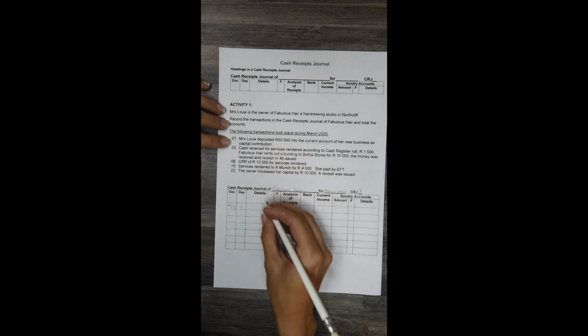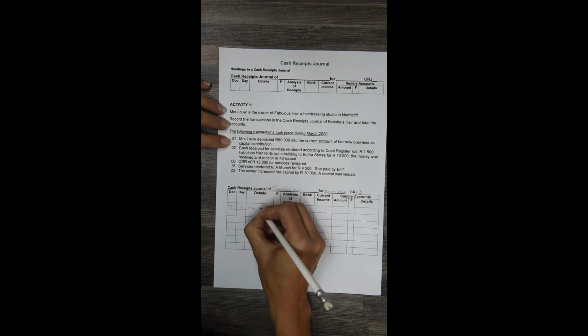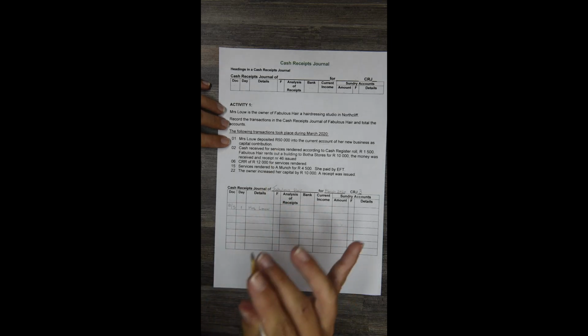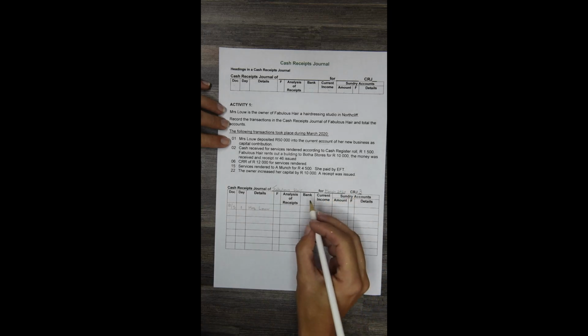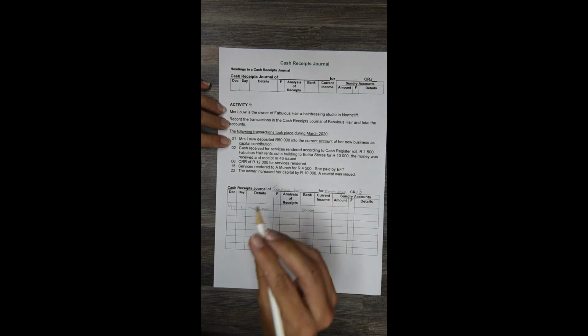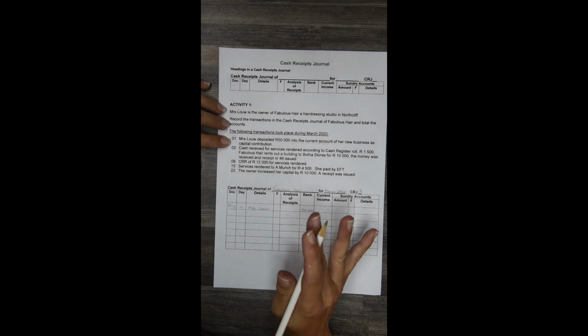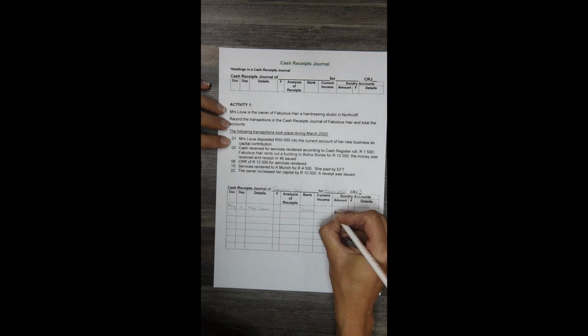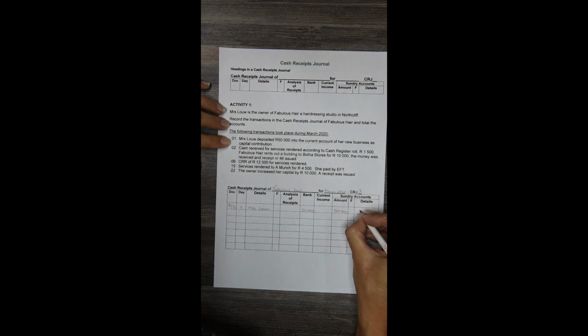In details, we write the name of the person. It's Mrs. Lowe. Because this money was not paid at the premises or at the shop, it was transferred directly into the bank account, I do not use analysis of receipt. I deposit it directly into my bank account. This was not because of a service that was rendered, so I do not use the current income. This was for capital, so I record it in the sundry account. And the details is the name of the account that I am using, or why I received this money.